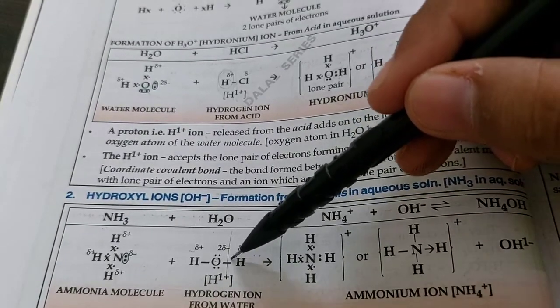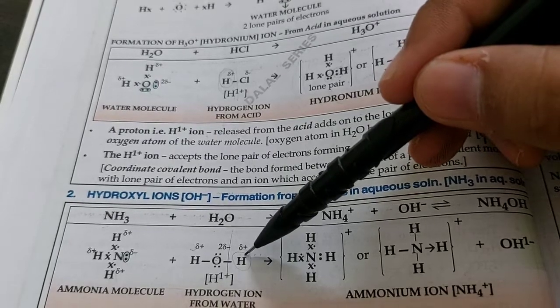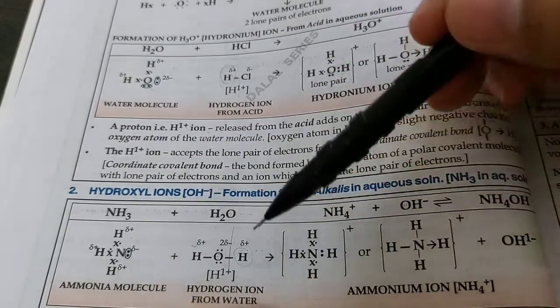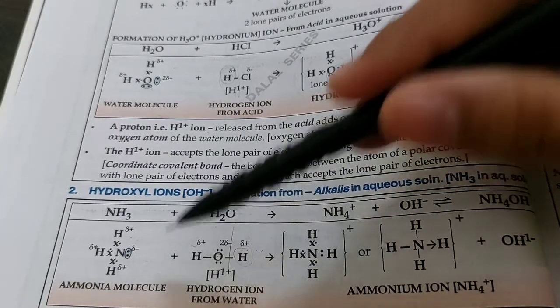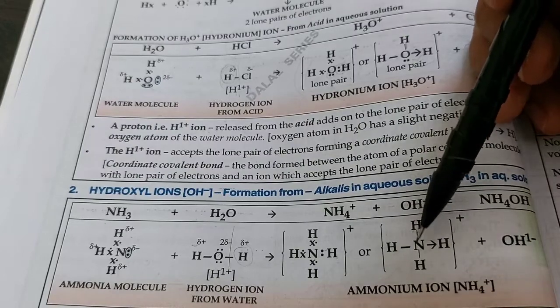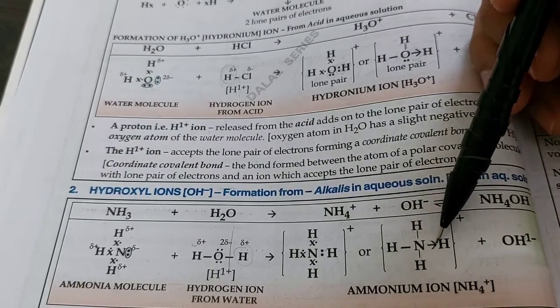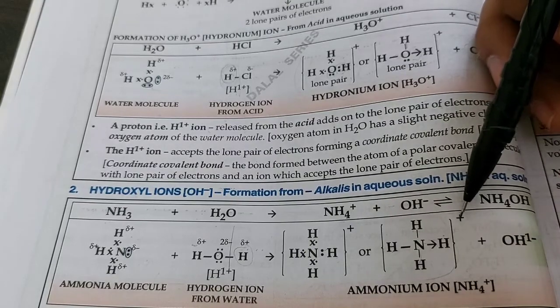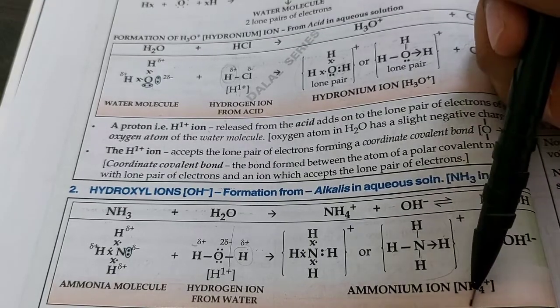Again, who made this hydrogen ion an orphan? Ammonia. And ammonia has this lone pair of electrons, so it will give shelter to the hydrogen ion, and hydrogen will get stuck here. So again, we have a coordinate bond here. We have 3 covalent bonds and 1 coordinate bond. Of course, this is not a molecule. We call it an ion because it has a charge, and this is how ammonium ion is formed.